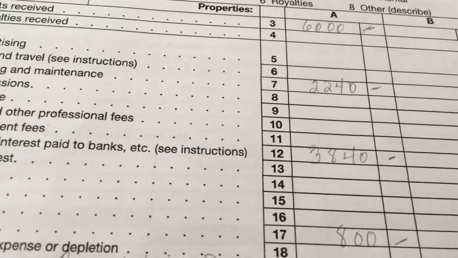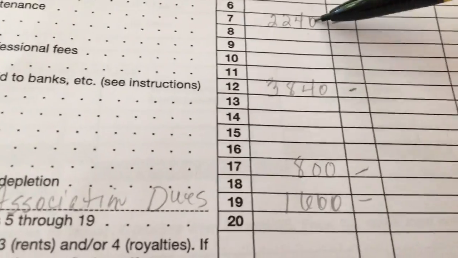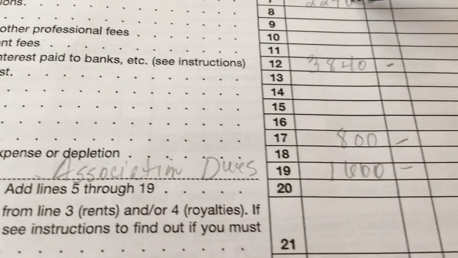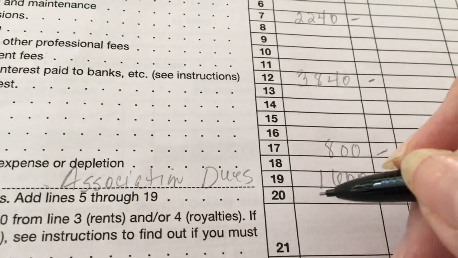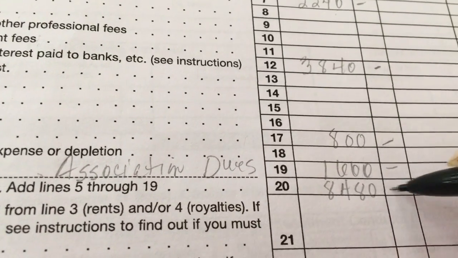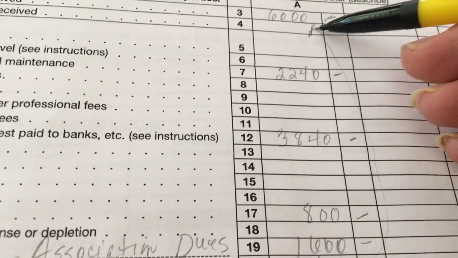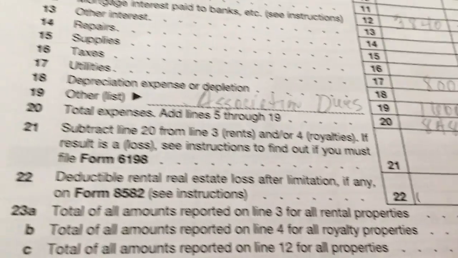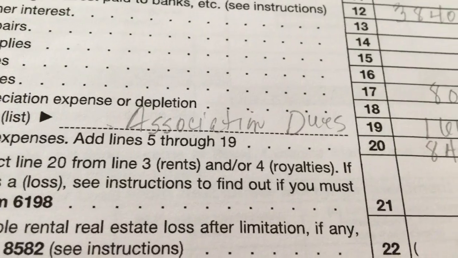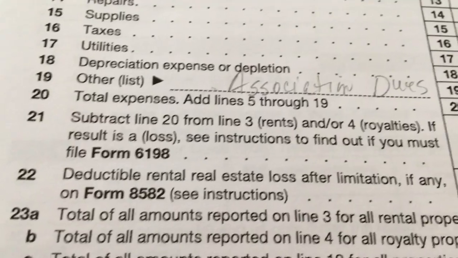Okay. Now you plugged in all the expenses, so what you want to do here is add just the expenses here. If you add these 4 numbers, total expenses are going to be $8,480. So just add your expenses, $8,480. Those expenses will now be subtracted from your income of $6,000, and it tells you that, and you're going to put that loss, it's going to be a loss in line 21.